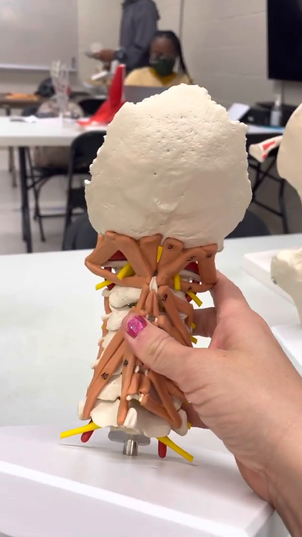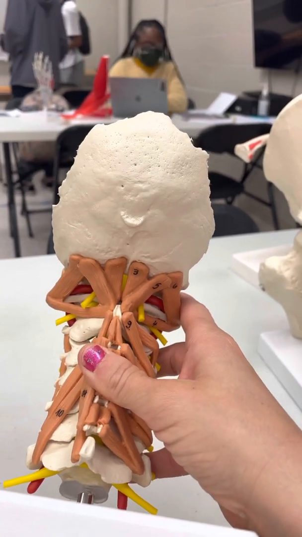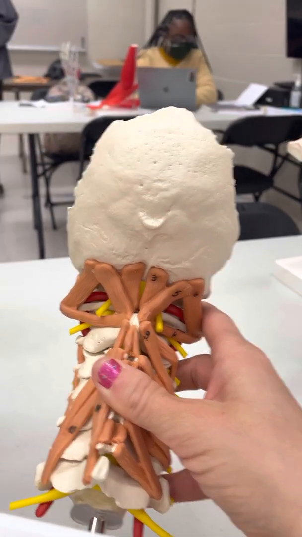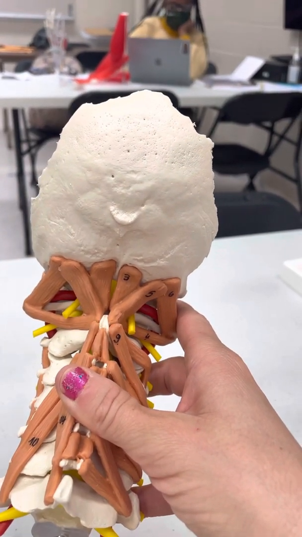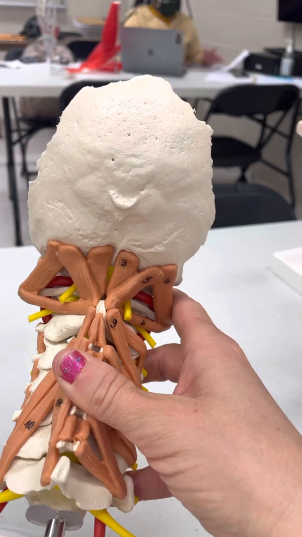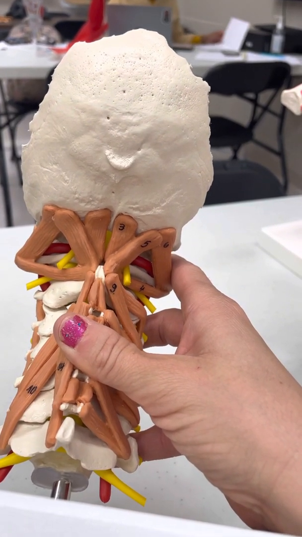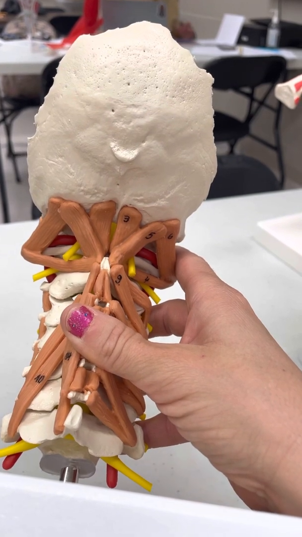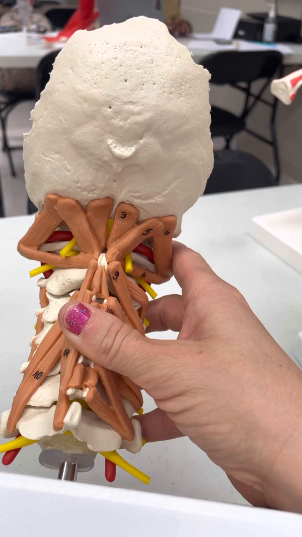Now let's look at our suboccipitals. You can see number 3 there. Those are going to be your rectus capitis posterior minor muscles. They're going to gently rock the head back into extension. Note that they attach from the occipital bone down to the posterior tubercle of the atlas. That is a condyloid joint, and therefore those muscles are incapable of producing any type of rotation.